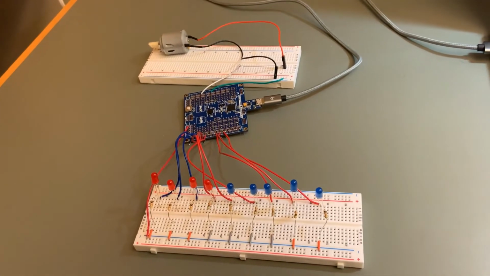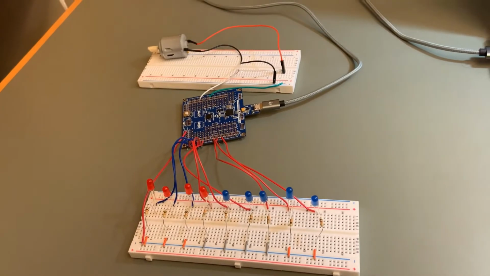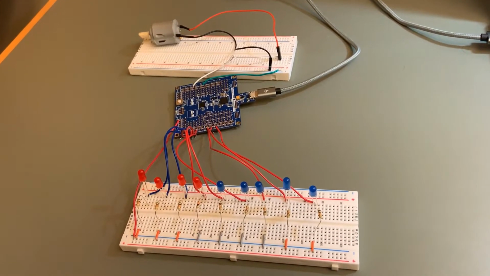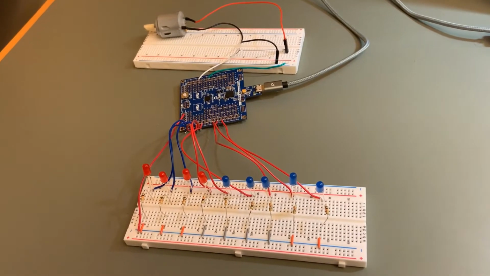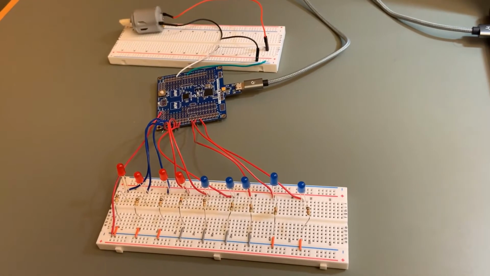Hello, my name is Mohammed Fulwala, and this is my final project for EECS 2021 Computer Organization led by Dr. James Smith. The project I have right here is an external computer fan, or it's supposed to act like one.